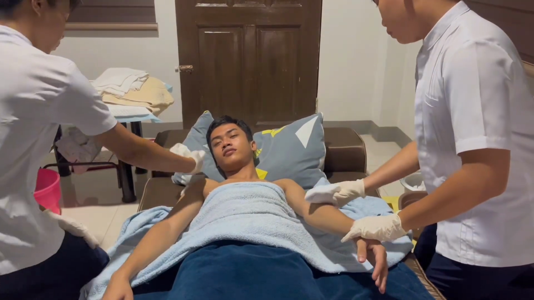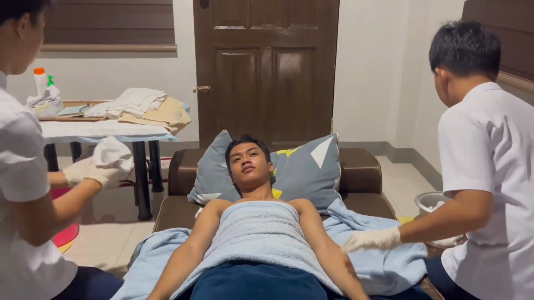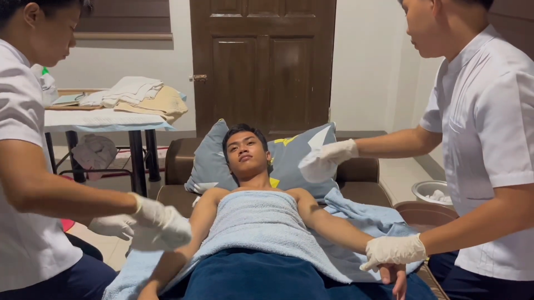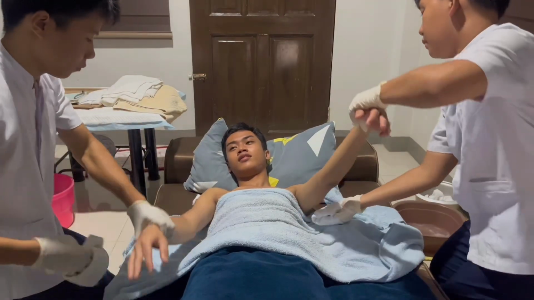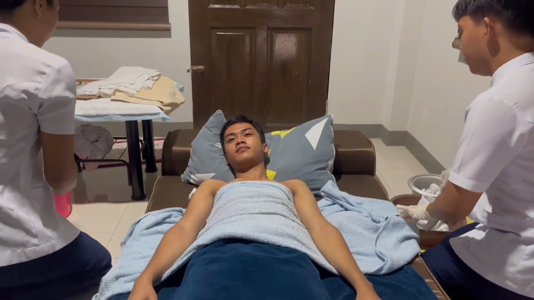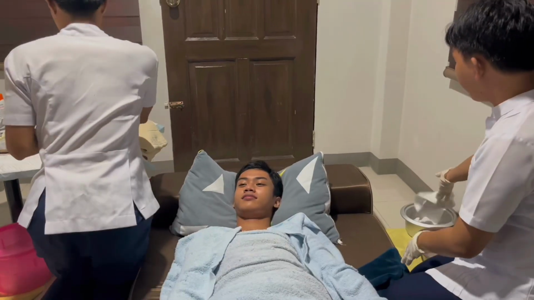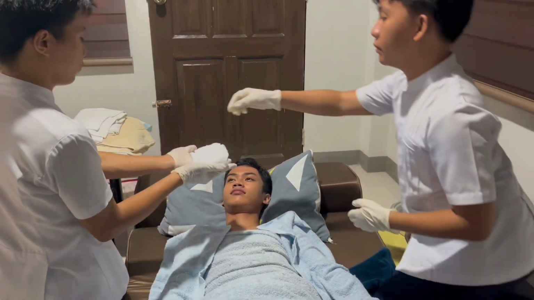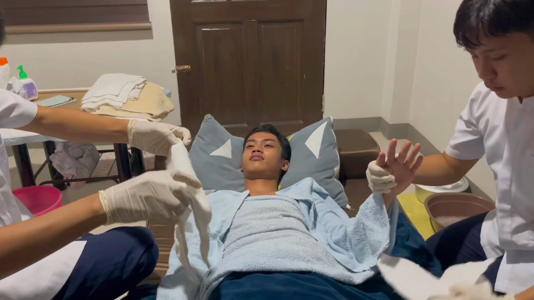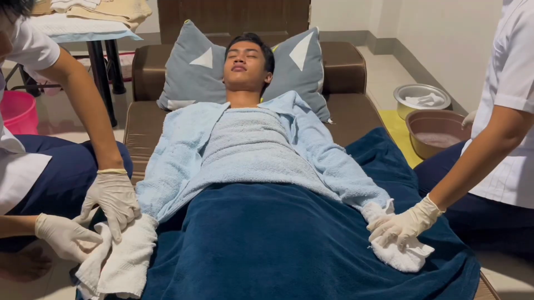We have 4 strokes. And we rinse in the same direction, and then cover once again. And then get your next hand towel and put it under the patient's hand and cover it for a second.